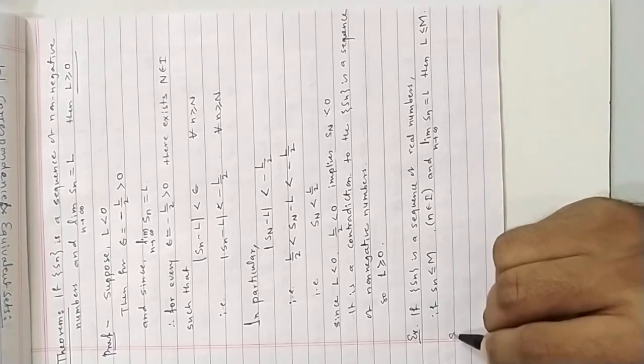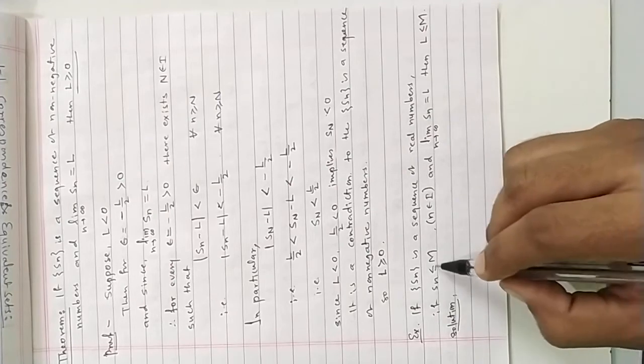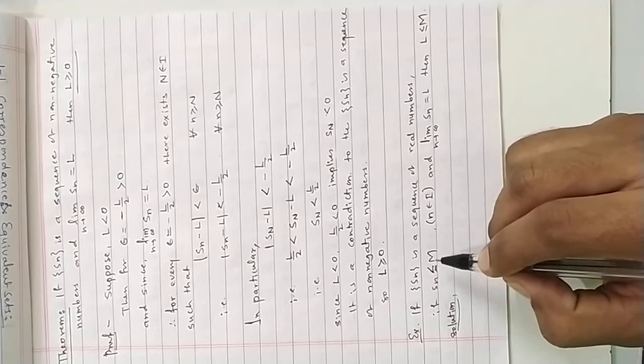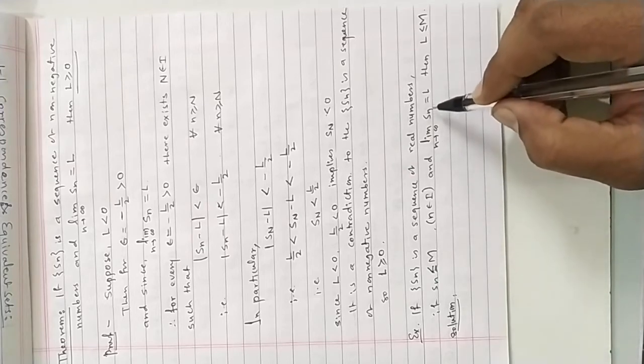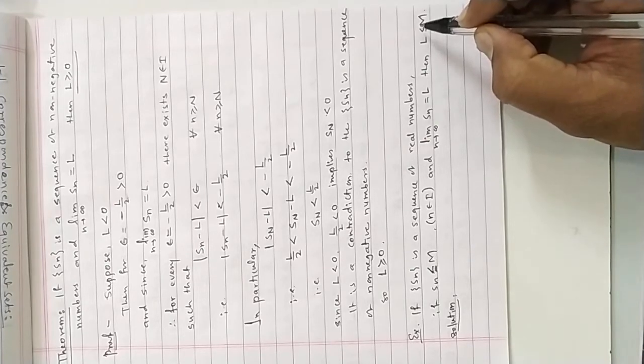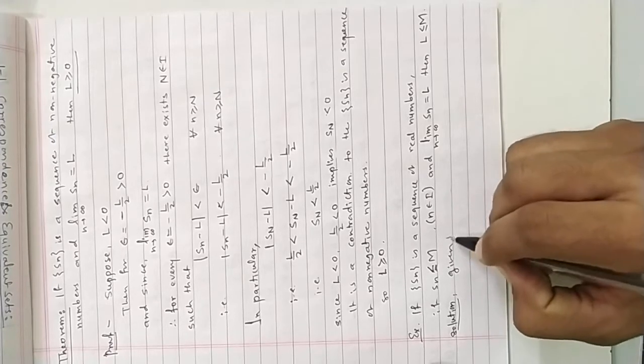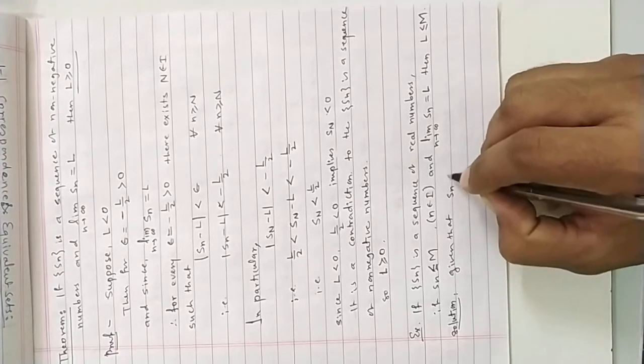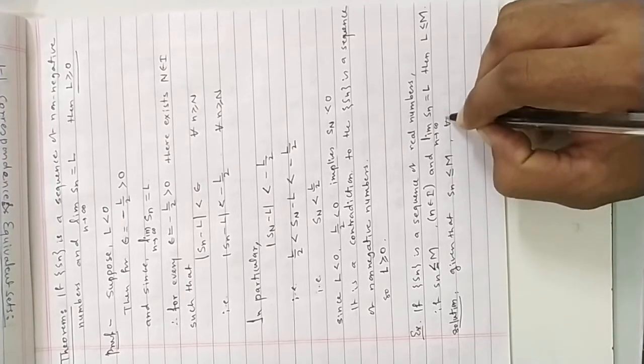Okay. So the solution: what we have given, Sn is a sequence of real numbers. It is bounded by some real number M. Then if the limit of the sequence is L, then definitely this limit is less than or equal to the upper bound of the sequence. Right? So it is given that the sequence Sn is bounded by M for all positive integers n. So that means the sequence M minus Sn is positive for all positive integers n.